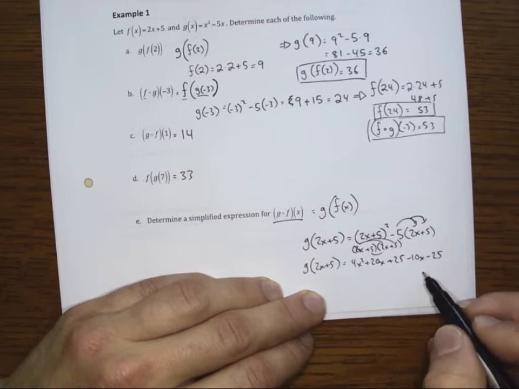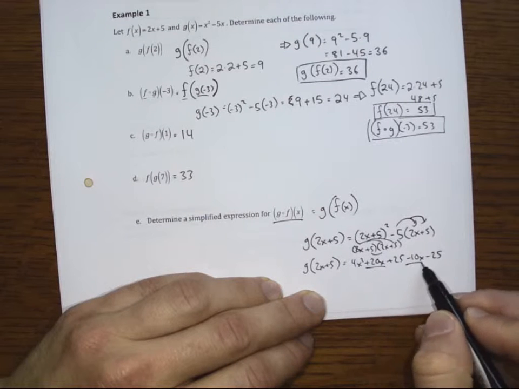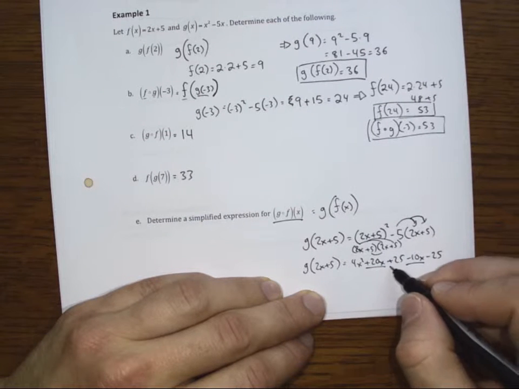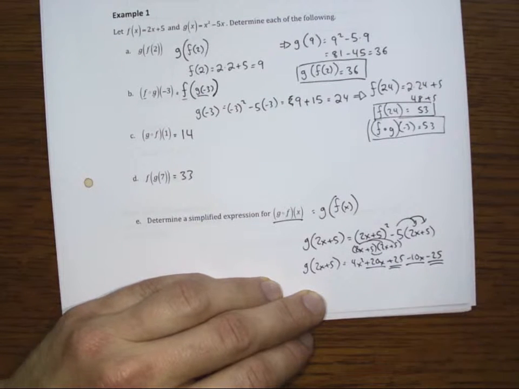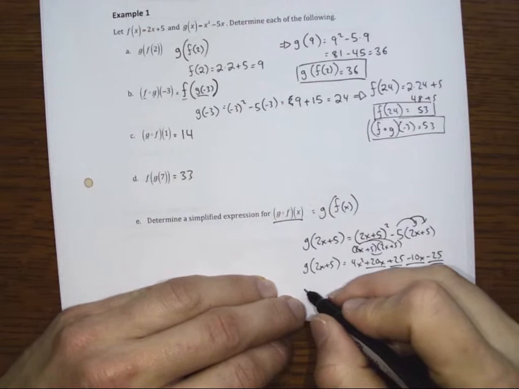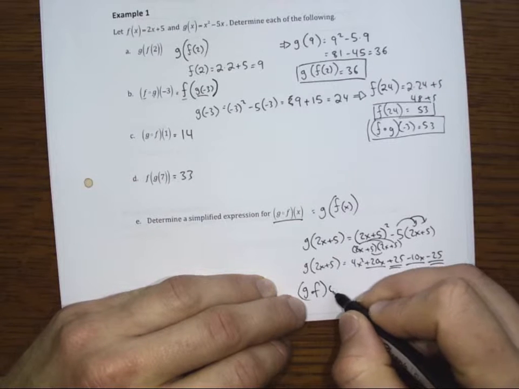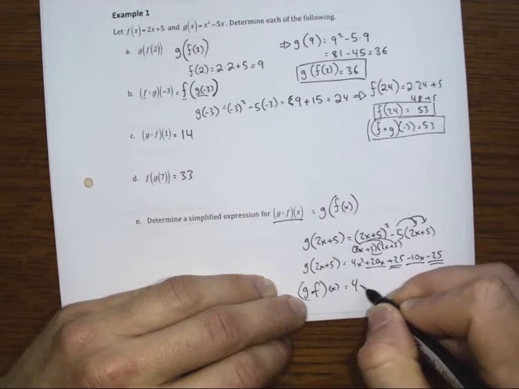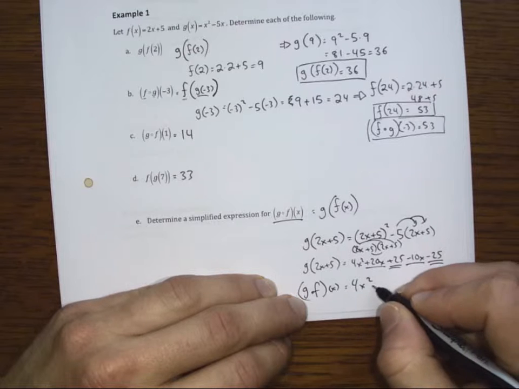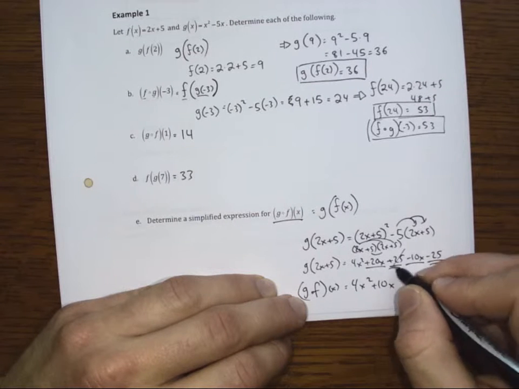All right, now group like terms. So I see that I've got some x terms here, and I've got some 25 and negative 25, so some variable-less terms. And so really g of f of x is really just 4x squared plus 10x, because the 25's cancel out.